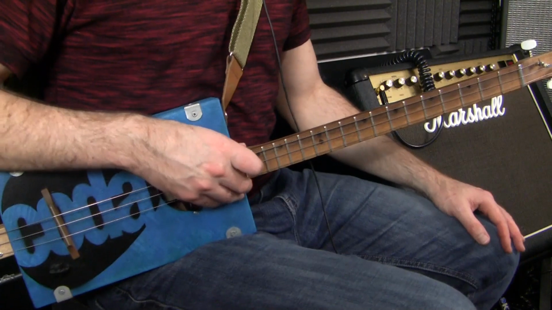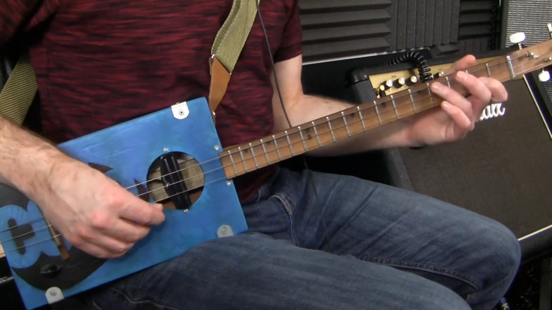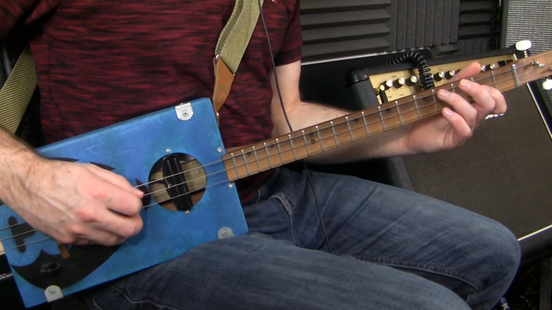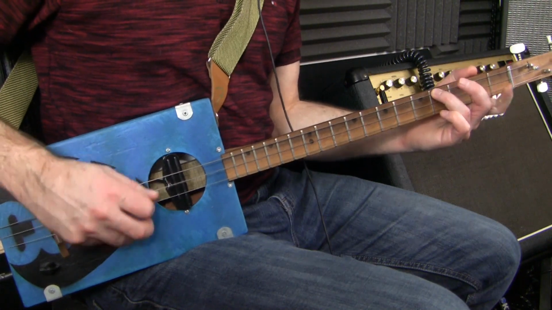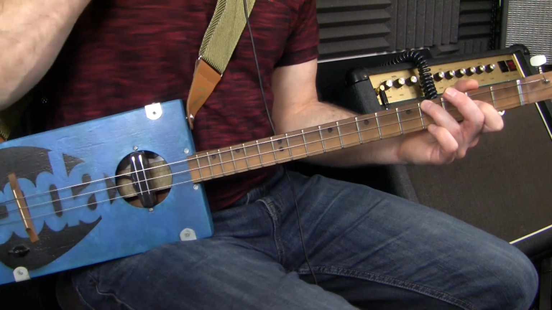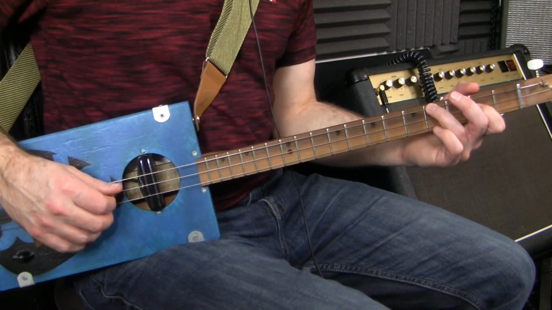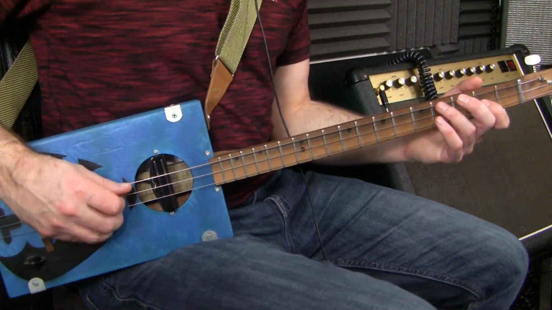So slightly more complexity. Again, we could potentially pick. We could potentially even put some little extra variations, like hammer-ons and things. But what I'll do is I'll just go around the picking first.